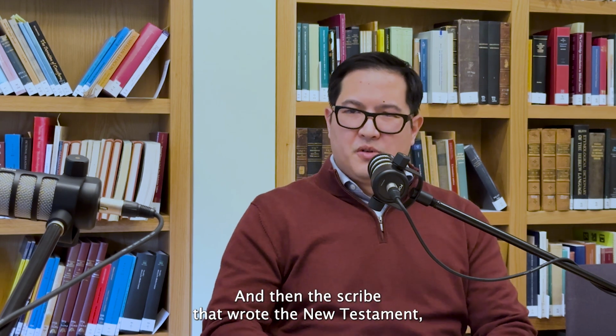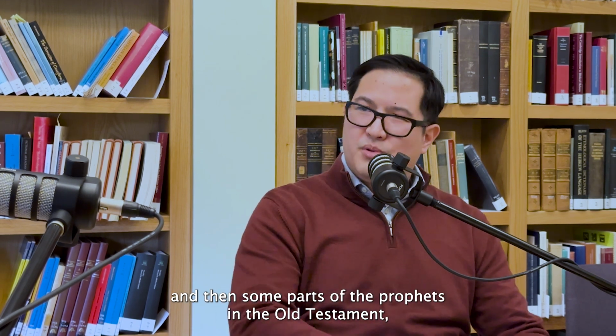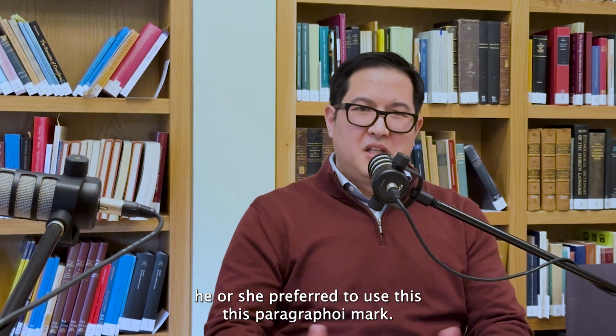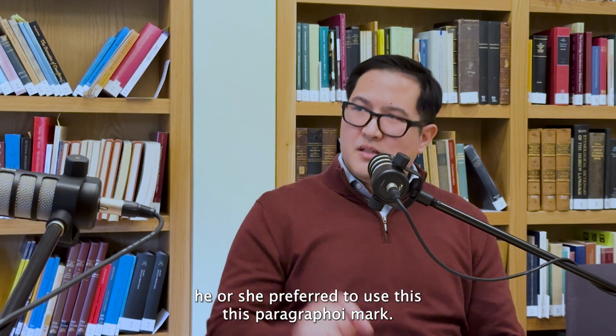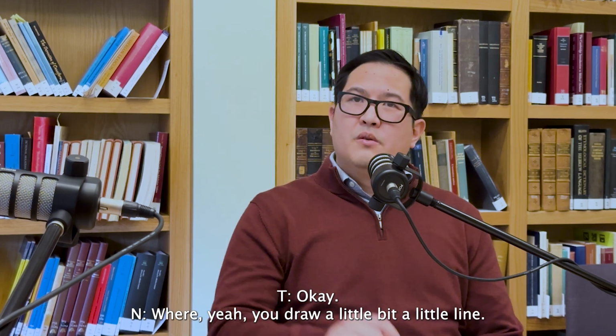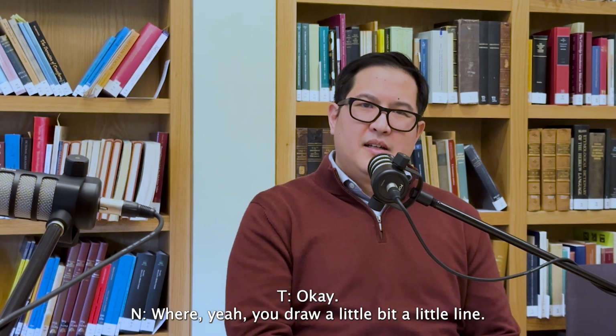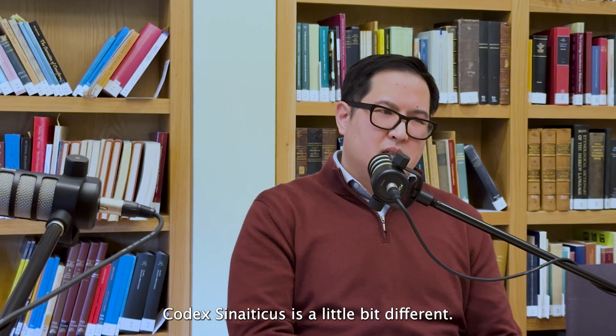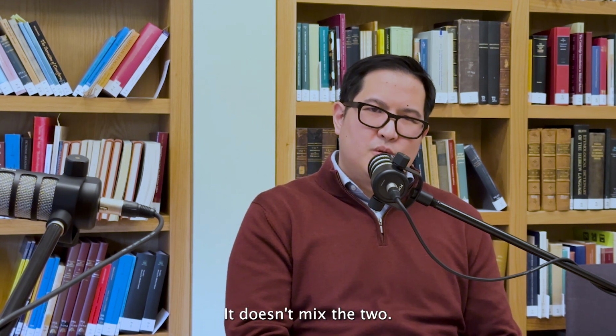And then the scribe that wrote the New Testament, and then some parts of the prophets in the Old Testament, he or she preferred to use this paragraphoi mark. Okay. Where you draw a little line. Codex Sinaiticus is a little bit different. It does mix the two.